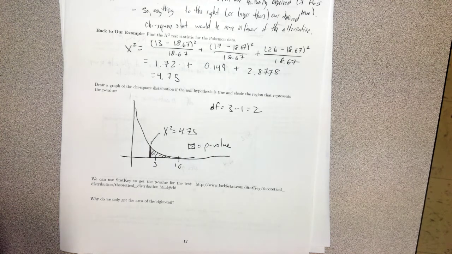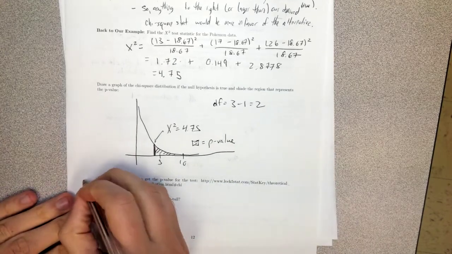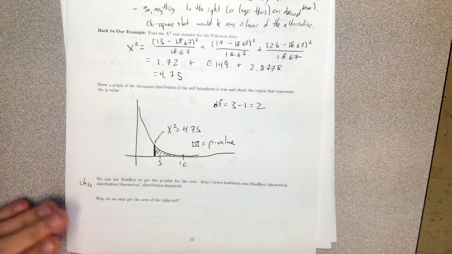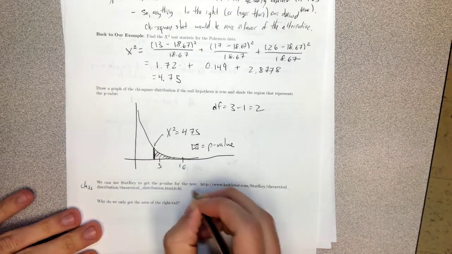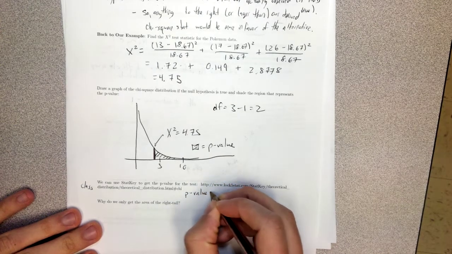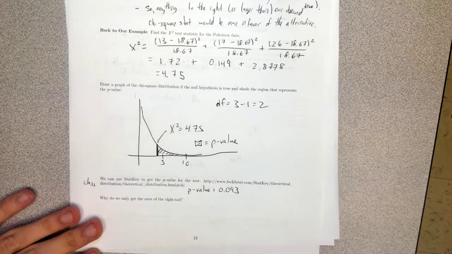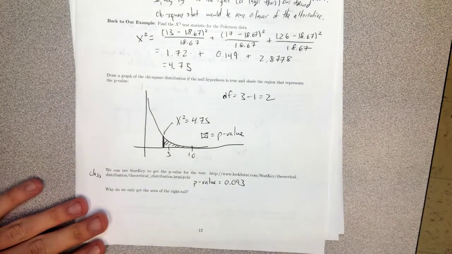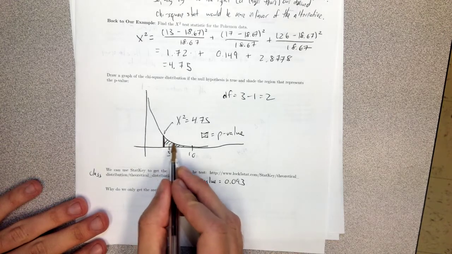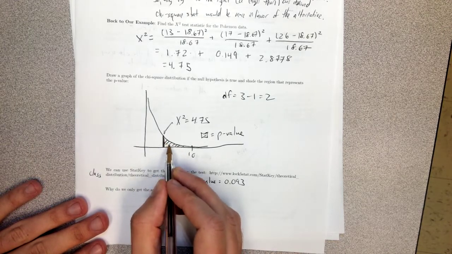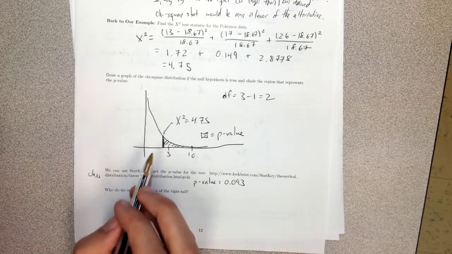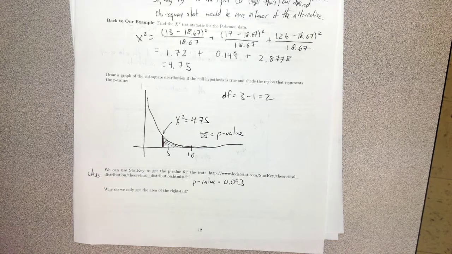All right, welcome back. So we're gonna go ahead and finish up this chi-square goodness of fit example. We will cover StatKey in class, though you might be able to figure it out on your own from this link. But if you use StatKey, you should get a p-value of 0.093, which again we'll talk about in class how to get. That is the area of the shaded area in this curve, which kind of matches our picture-ish. That seems like about 10% of the area under the entire curve.